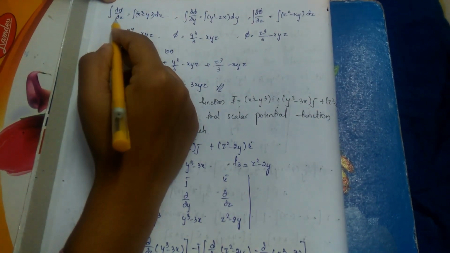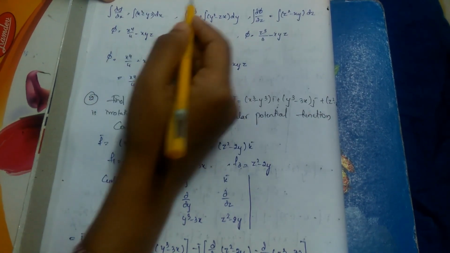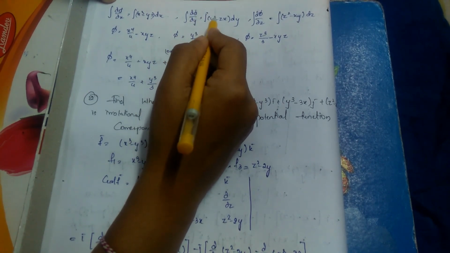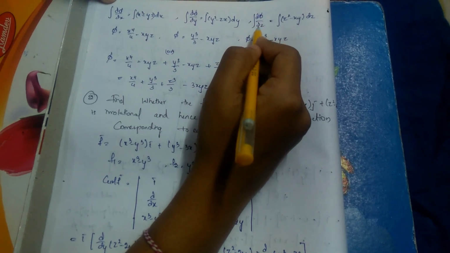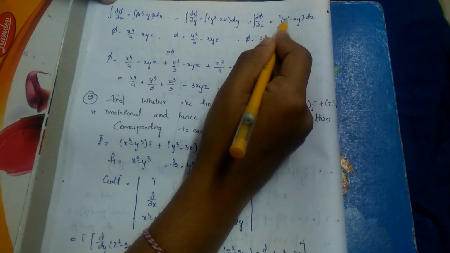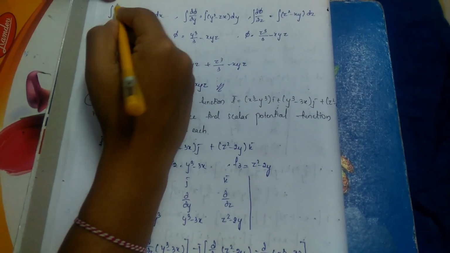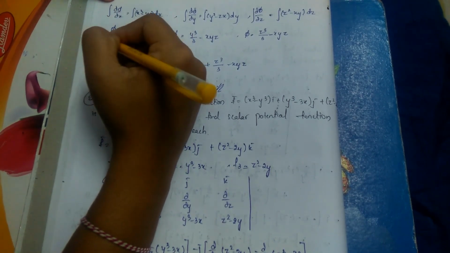So the integration of ∂φ/∂x equals the integration of x³ minus yz with respect to x, and the integration of ∂φ/∂y equals the integration of y² minus zx with respect to y. Then the integration of ∂φ/∂z equals the integration of z² minus xy with respect to z. Here the integration and the differentiation get cancelled because they are inverses.